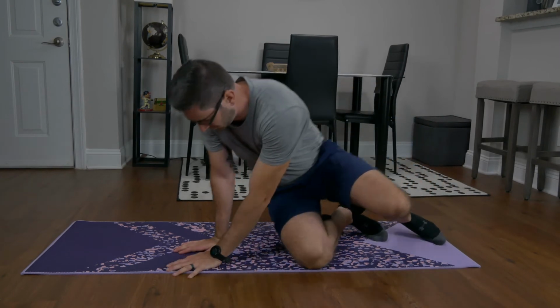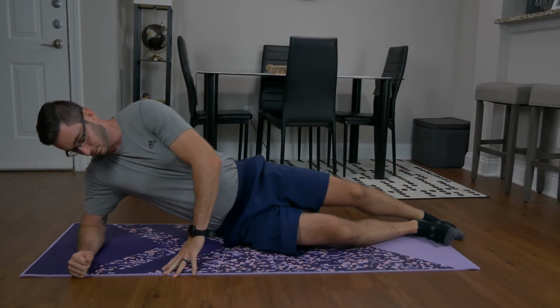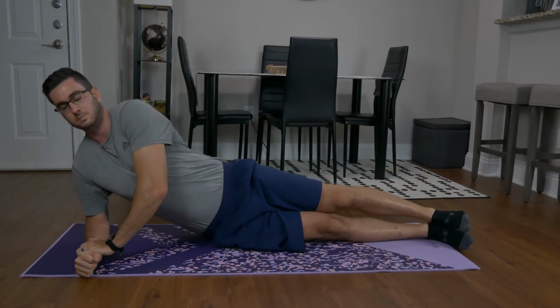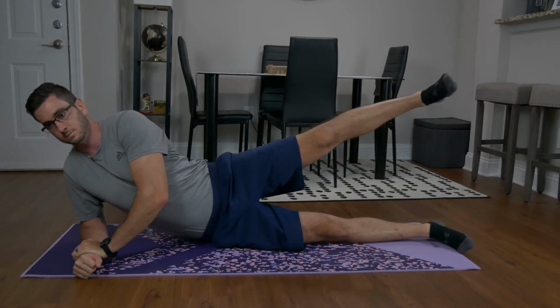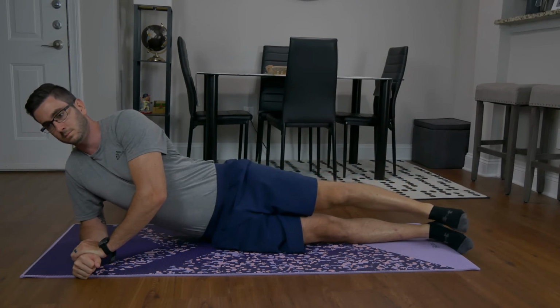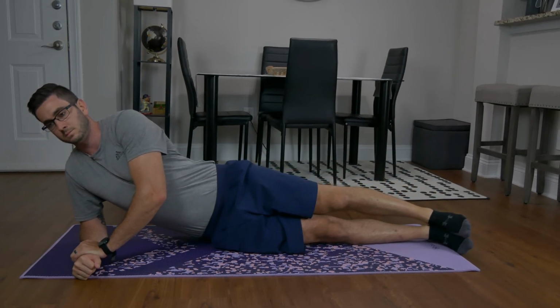First one we're going to start with is active abduction in lateral decubitus position. With patient on their side, have the patient try and lift their leg against gravity. If time permits, have the patient switch and do this on the other side.